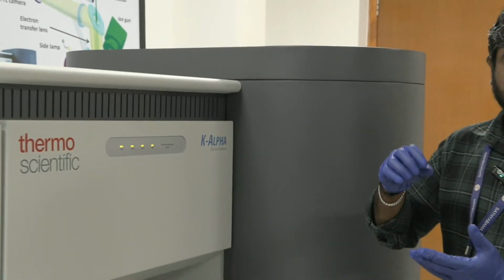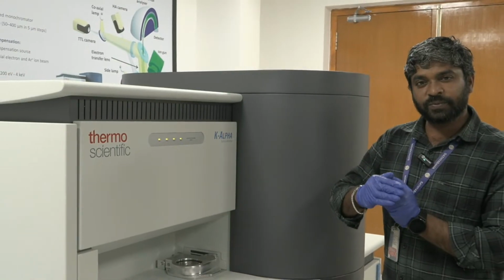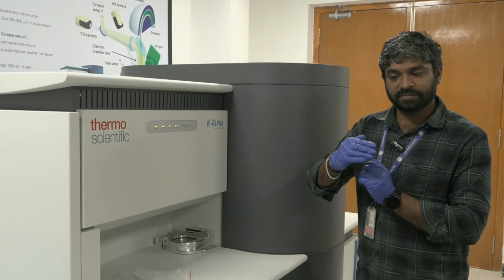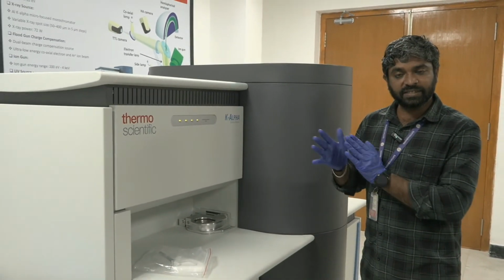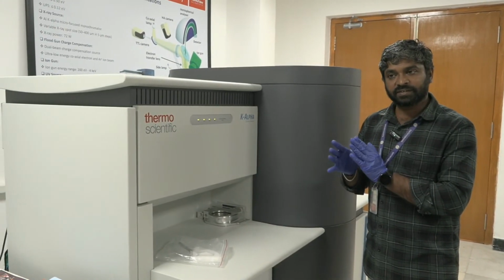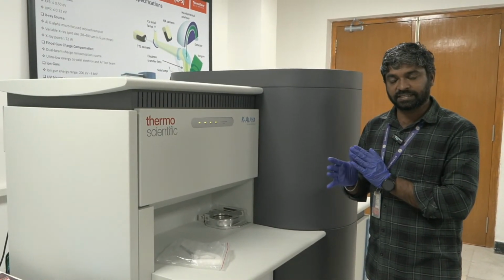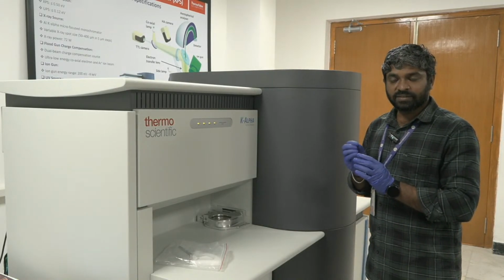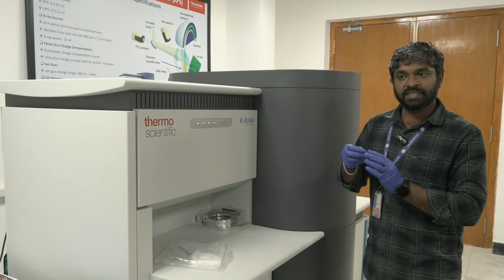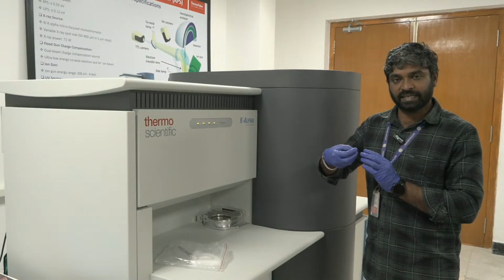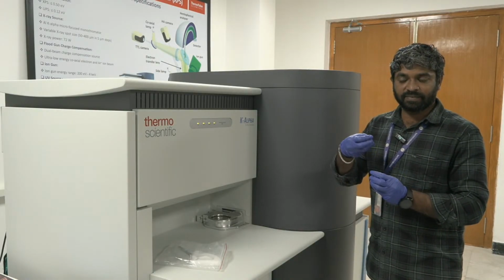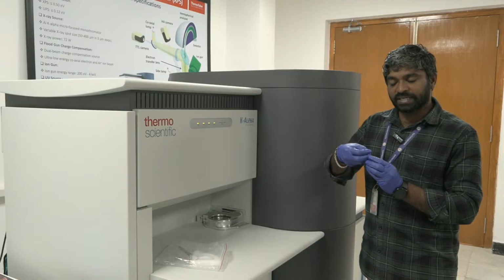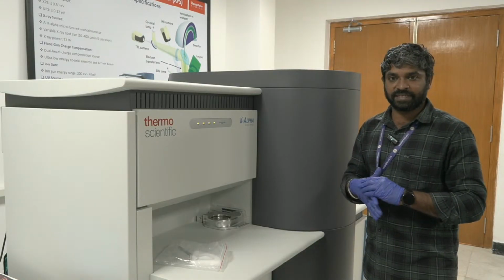so it can go deeper and it will remove the K shell electrons. But in UPS, we are using the ultraviolet radiation. Their energy is very much lower, around 21 eV. So this 21 eV could not go more than that, but it can remove the valence band electrons. So from this valence band removal, we can calculate the work function of the materials.